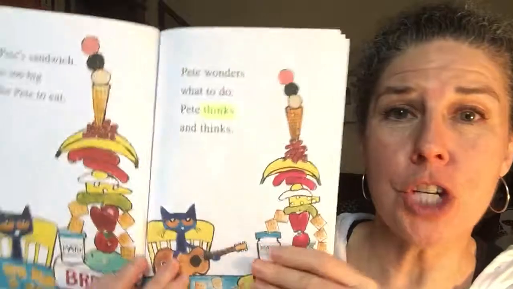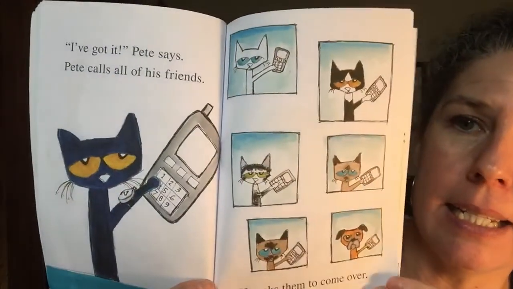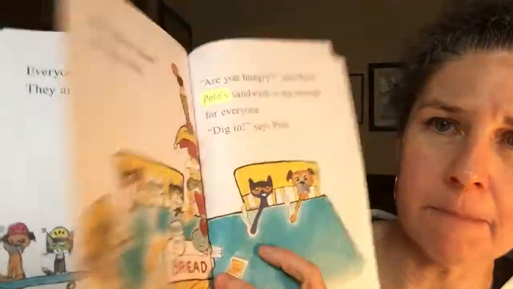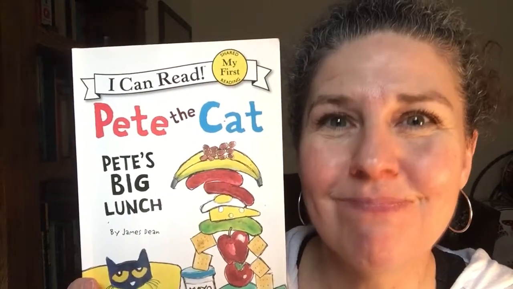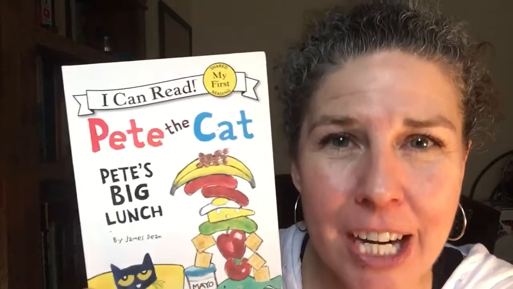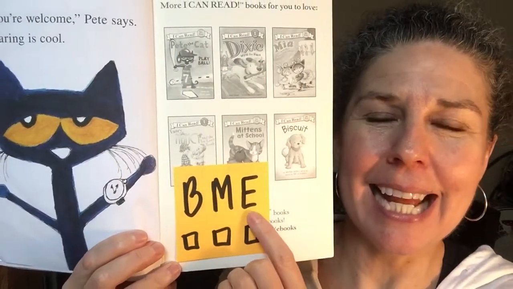And let's check the book, go back to the text, to think about what happened in the end. Oh, yes. Are you remembering what happened in the end? All right. Tell me what happened in the end. Say, in the end. Yes, in the end, Pete shared his sandwich with all of his friends. We retold the story. We said what happened in the beginning, in the middle, and the end.